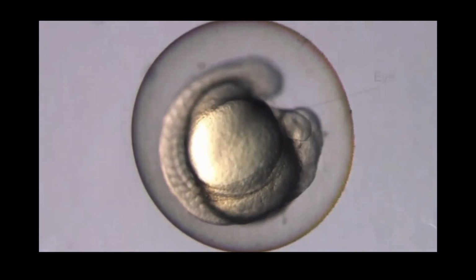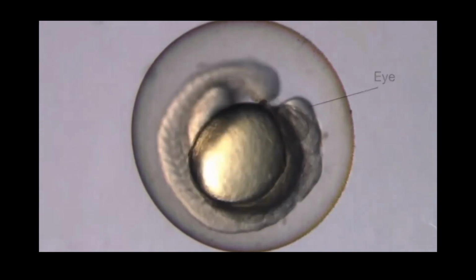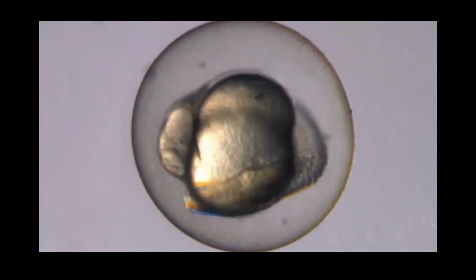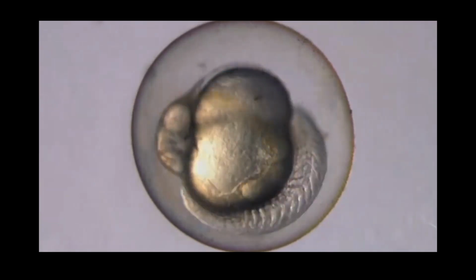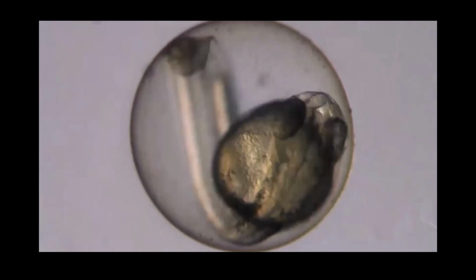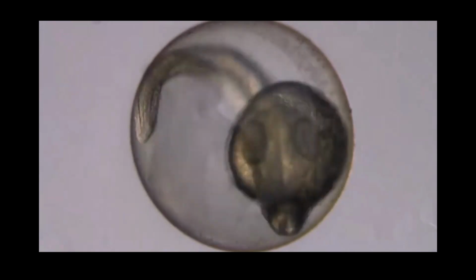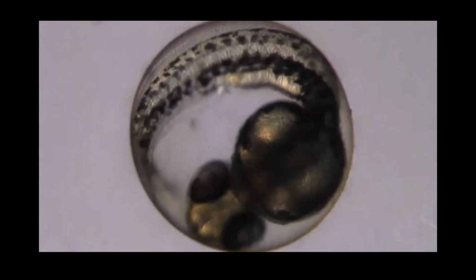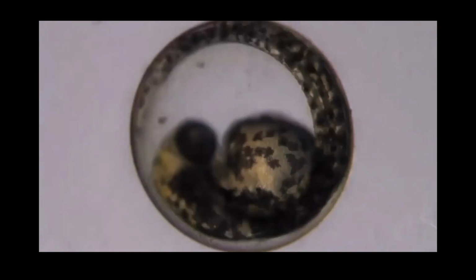There's its eye. The tail. Just to wiggle around a little bit. And then at 3 days, it'll hatch out of the chorion.